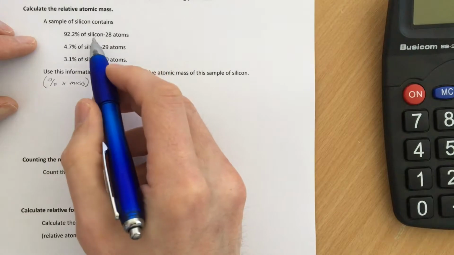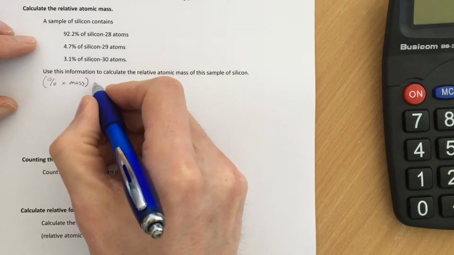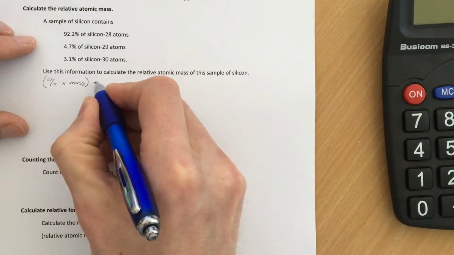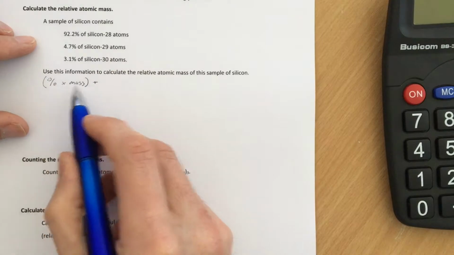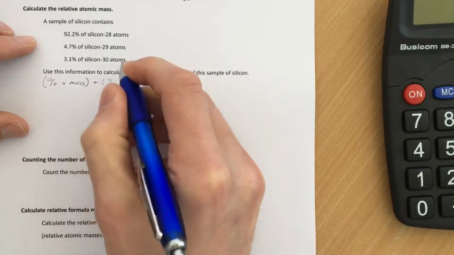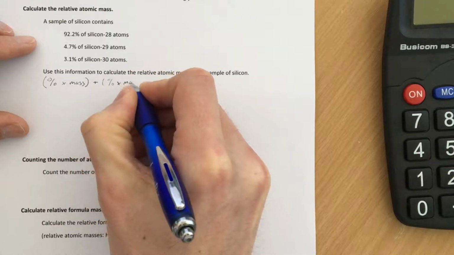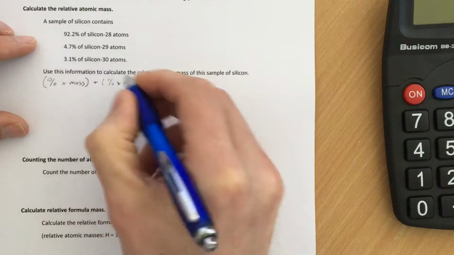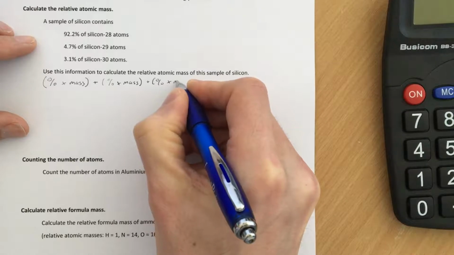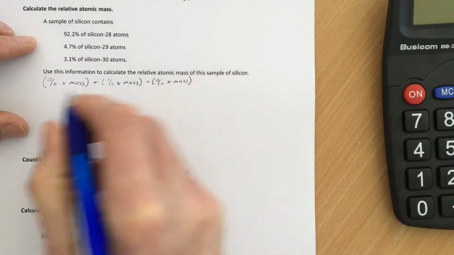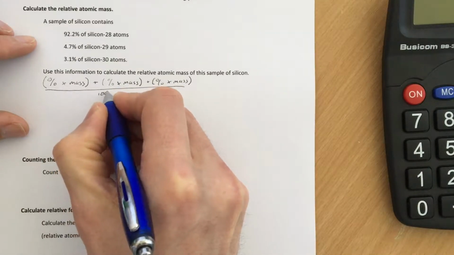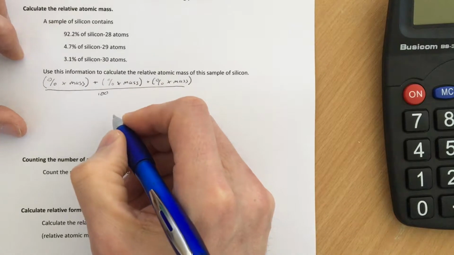Now in this question we've got three different isotopes. Exam questions normally have just two different isotopes, but they can have three. We need to write out one of those brackets for each of the different isotopes, and between each bracket we need an addition sign. So percentage abundance multiplied by the mass, plus percentage abundance multiplied by the mass, plus one final bracket for the third isotope. Once we've written that out, we need to divide it by 100. That is the formula we need. If we don't know that formula, we can't do this question, so it's imperative that you learn it.